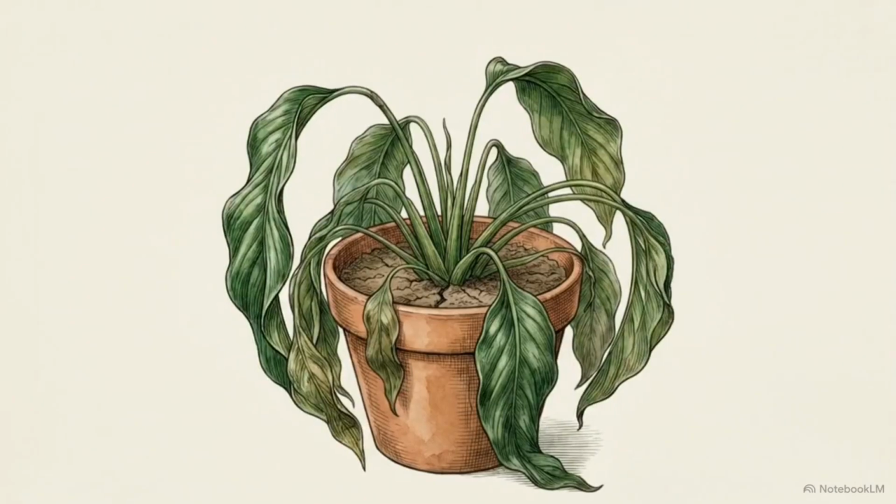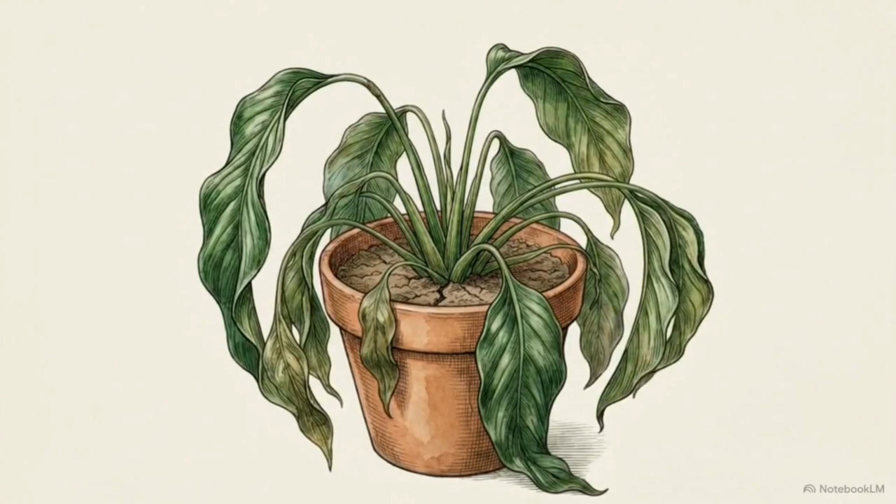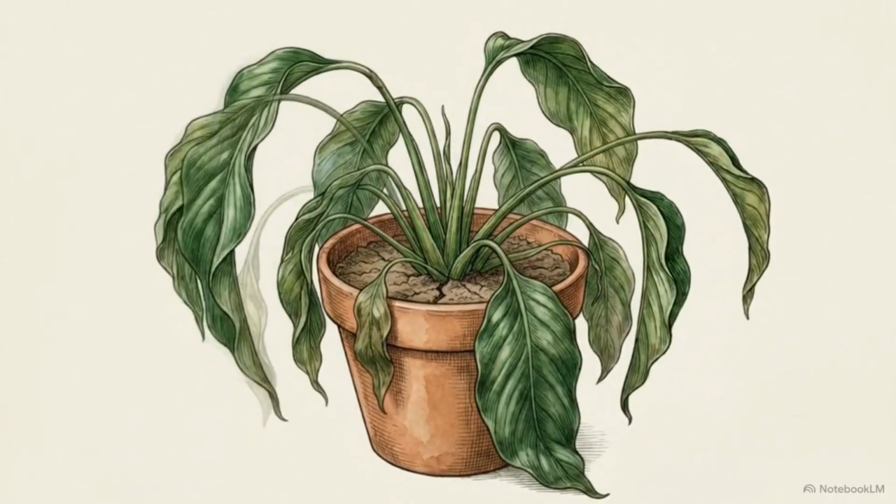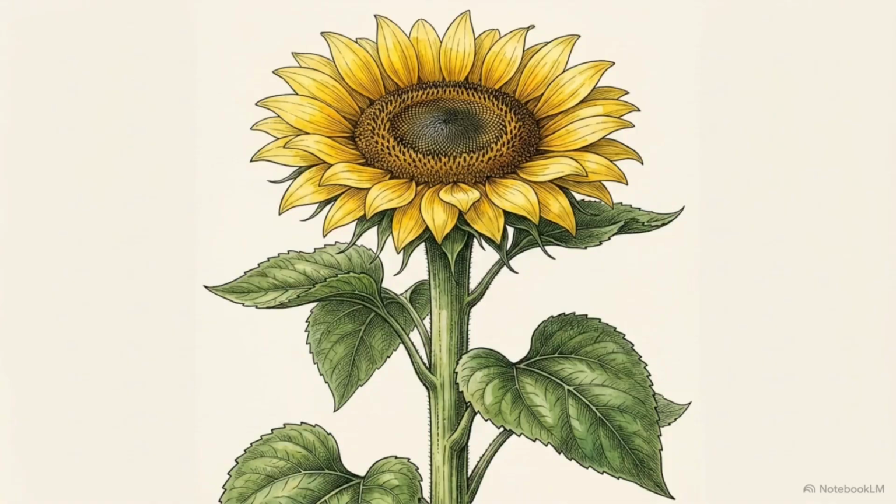So the next time you water a drooping plant and watch it stand back up, you're seeing that physics in action. You're watching millions of microscopic balloons inflating until they're strong enough to reach for the sun.